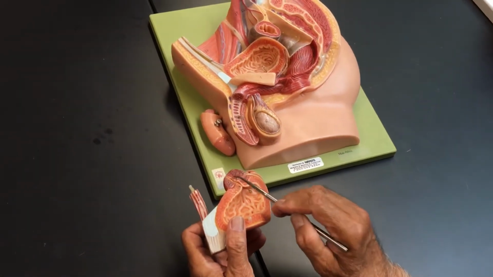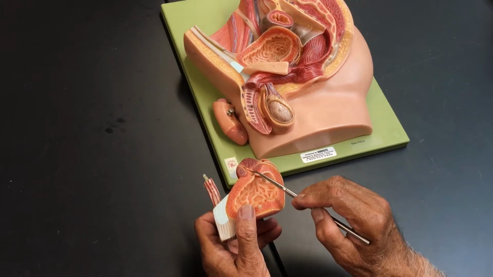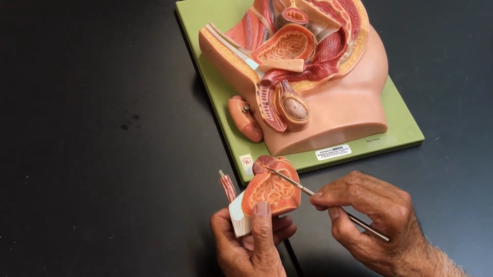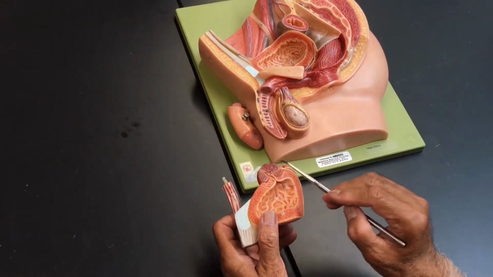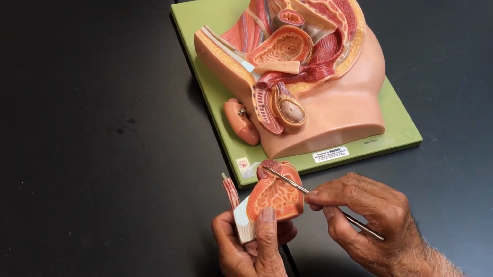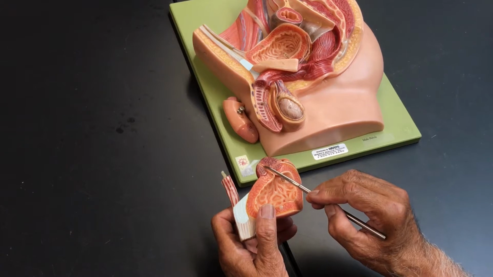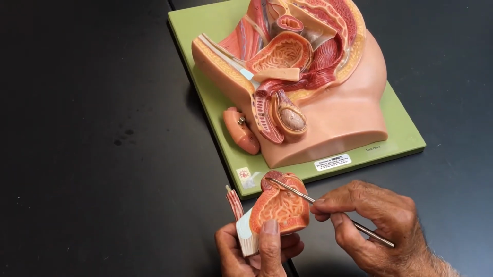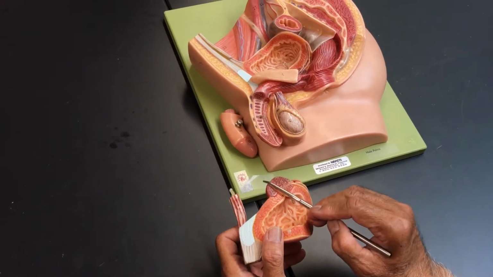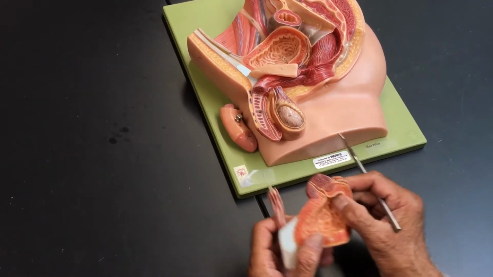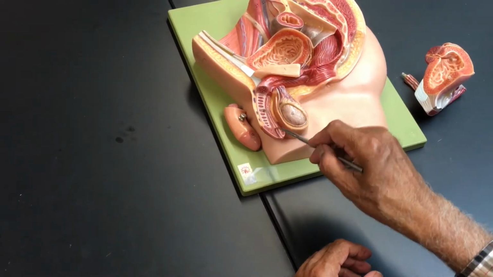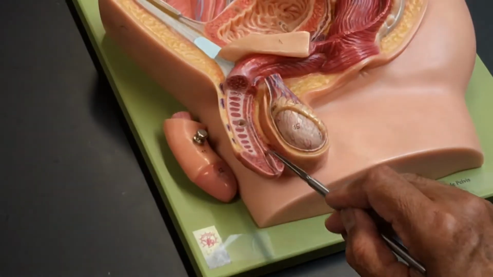This is a prostate gland, and through the prostate gland, you can see the urethra. This part of urethra is called what? Prostatic urethra. Okay? And then it will come out as membranous or intermediate urethra. Then it enters the penis. And this is the penile or spongy urethra.